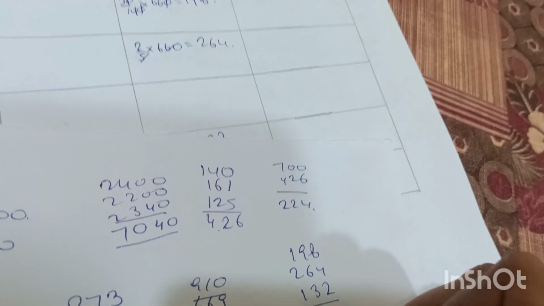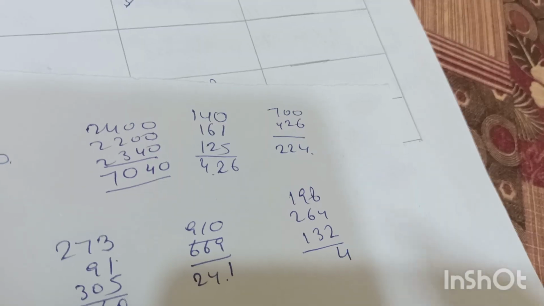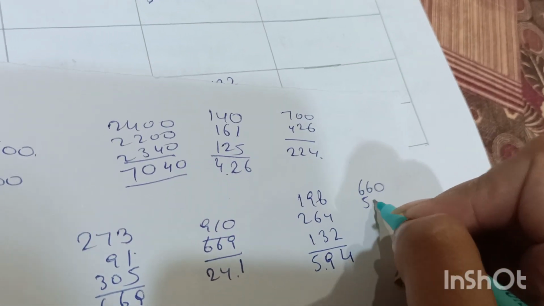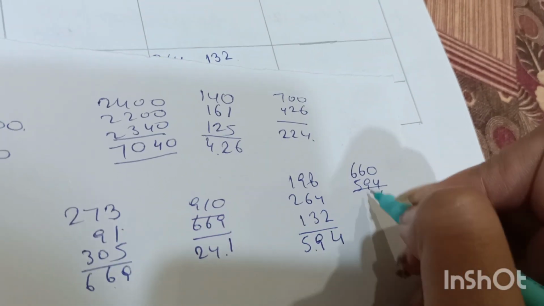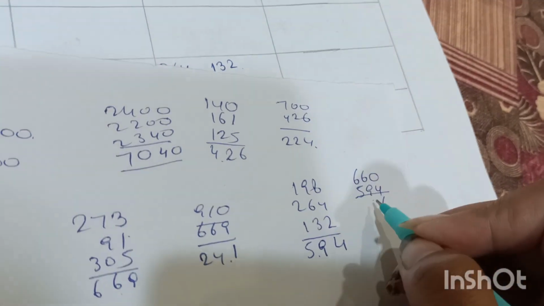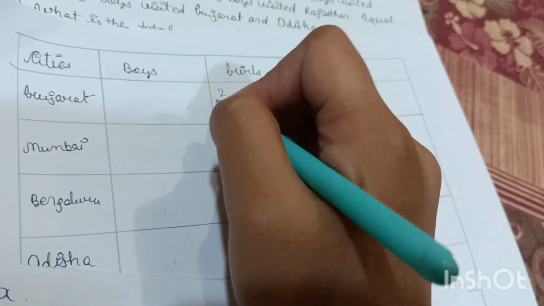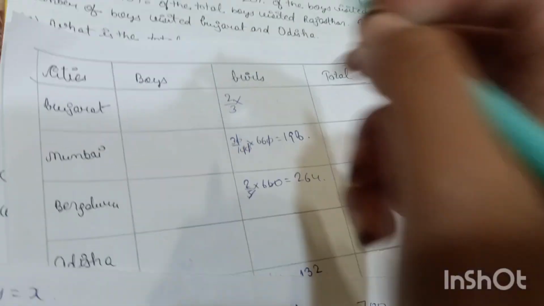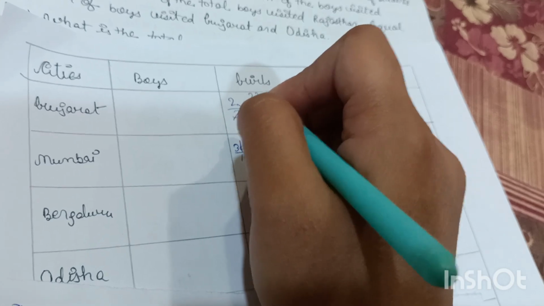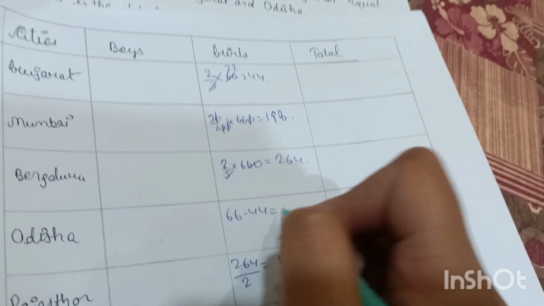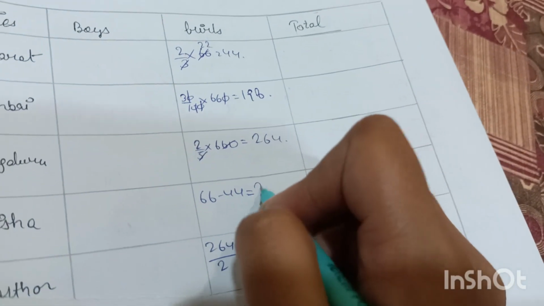So when you solve, you'll get the value, and then if you subtract it, you'll get the value as 66. So how many? Two third of the remaining is 66. So if you solve it out, you'll get the value as 44. And if you minus 66 minus 44, you'll get the value as 22.